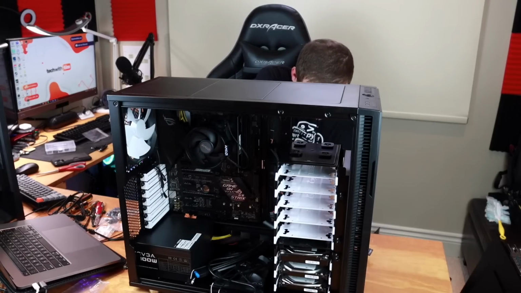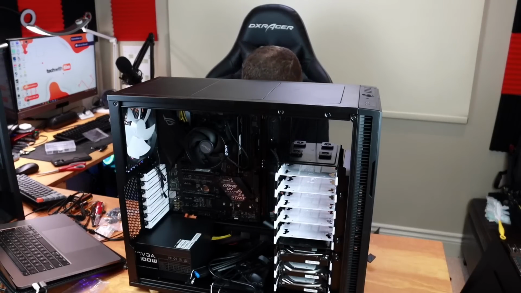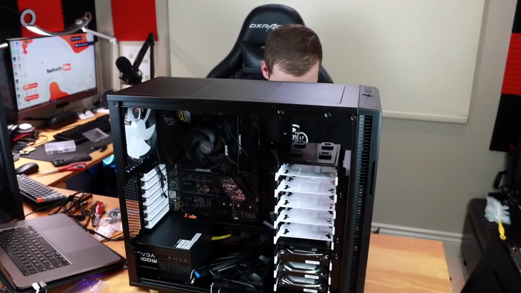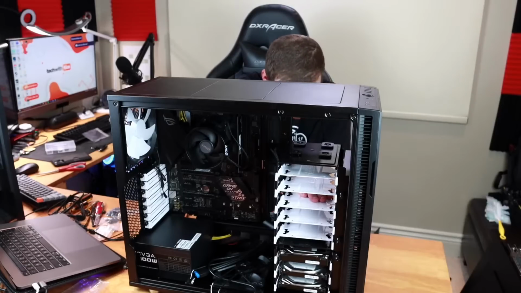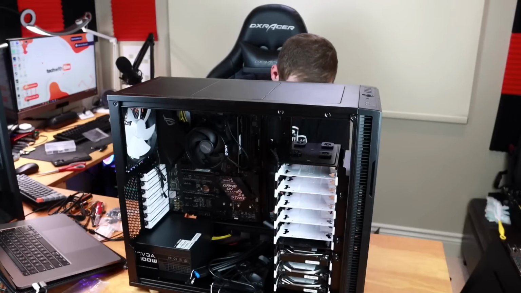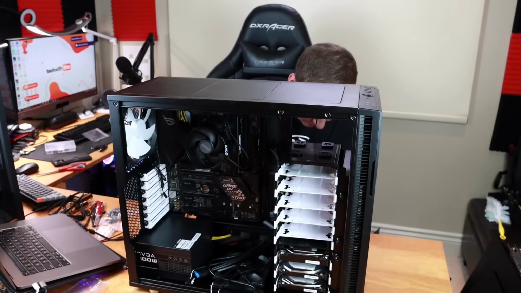Okay, let's get this connected now. I really hate these cables. These yellow and red, oh, so bad. Okay, another SATA. Another SATA.